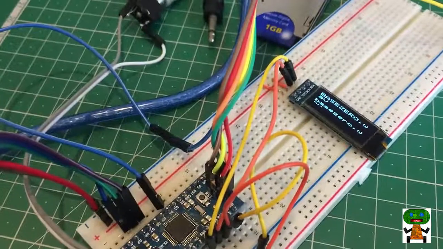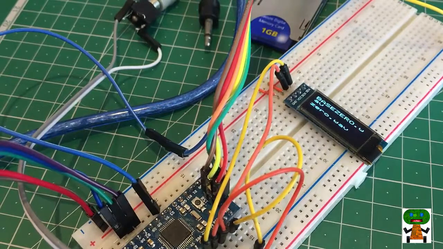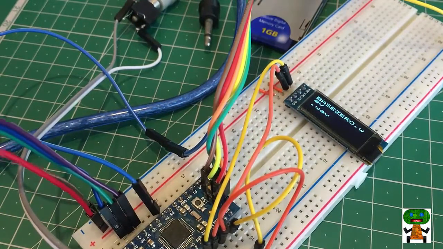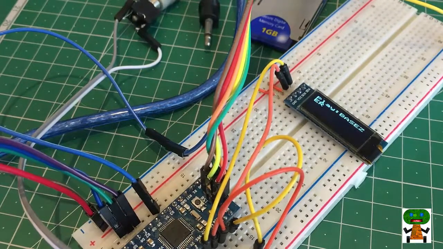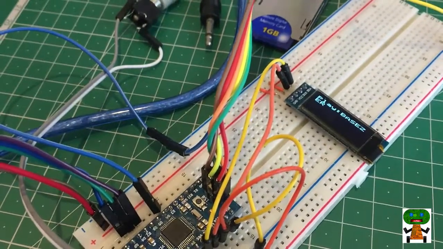So we've got our Base Zero game ready. I'm going to hit the play button and you'll see the screen change. Now it's playing Base Zero. If I move the camera up to the screen in a second, you'll see it say Base Zero. That is loading Base Zero.